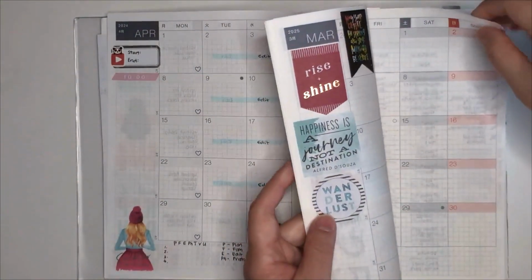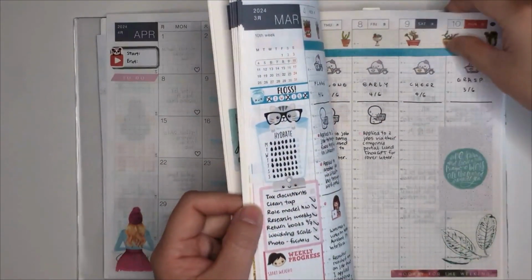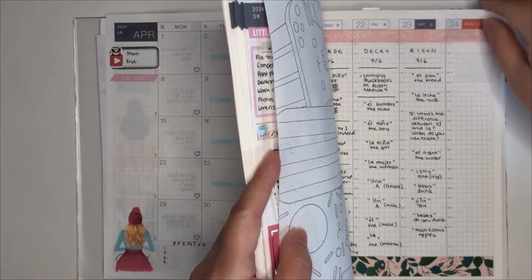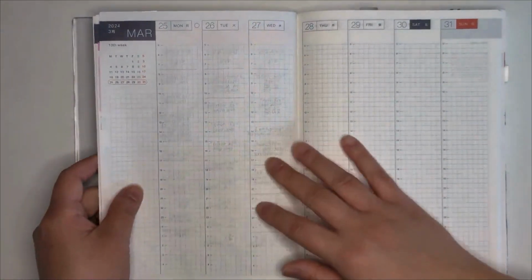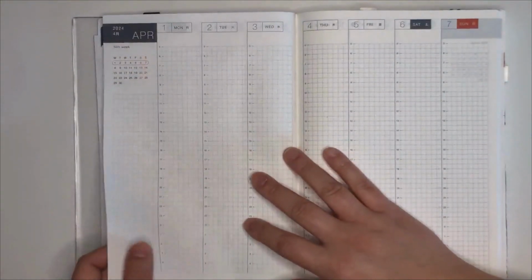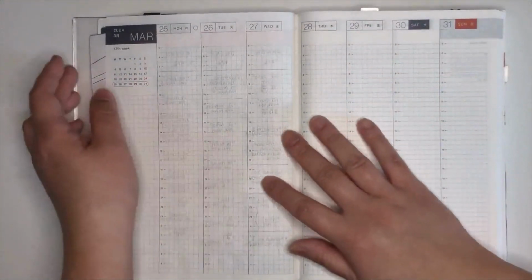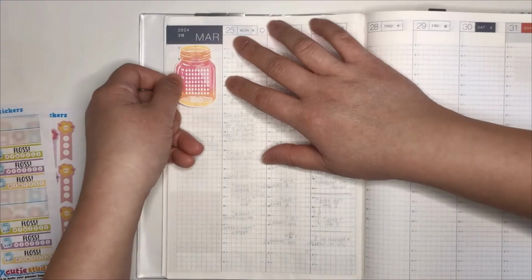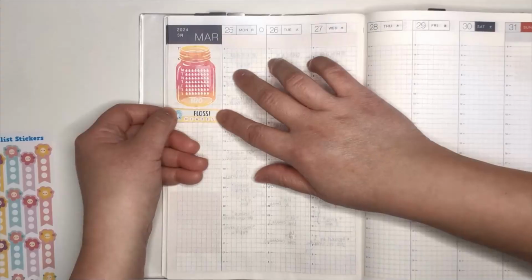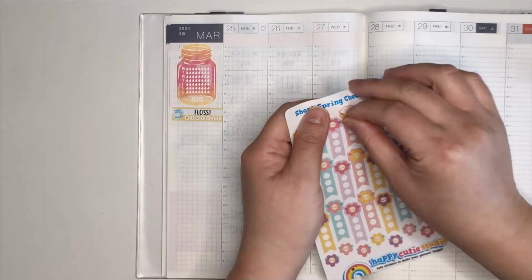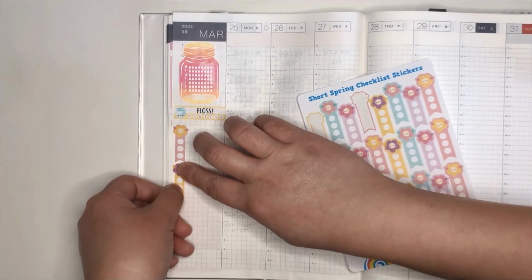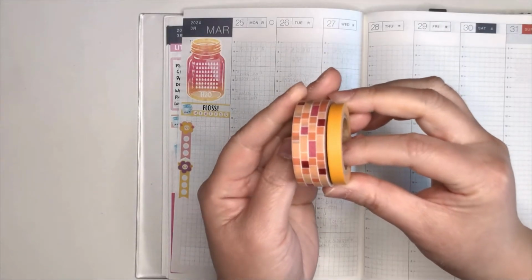Moving on to the weekly pages. When I was filming this video, there were about 8 days left before the start of April, so instead of decorating the April weekly page, I'm just going to decorate the next one. For the weekly pages, I'm going to use this jar water tracker sticker by Leaven Forest to track my daily water intake, and then I'll be using the floss tracker sticker by Happy Cutie Studio and some checklist stickers by the same store. Since it's spring, I thought the flowers would do nicely.